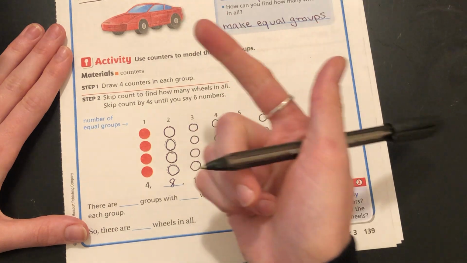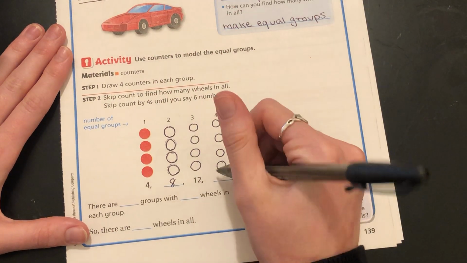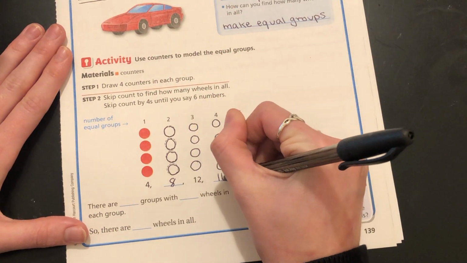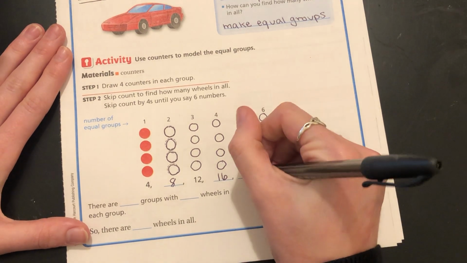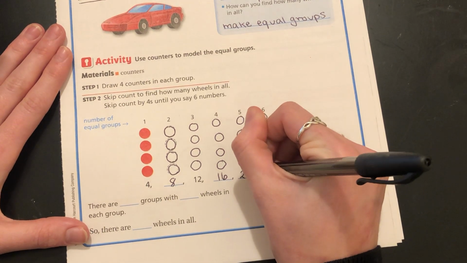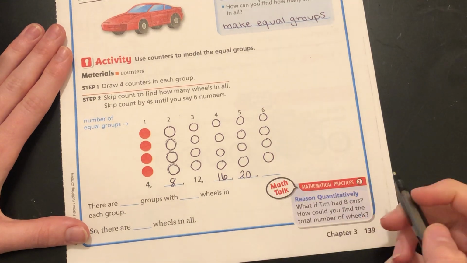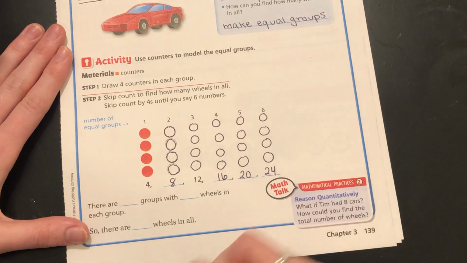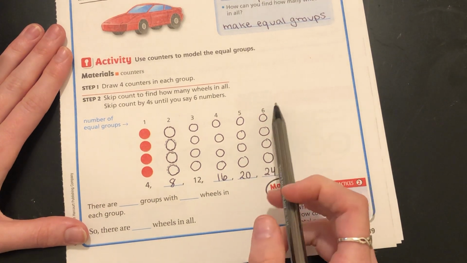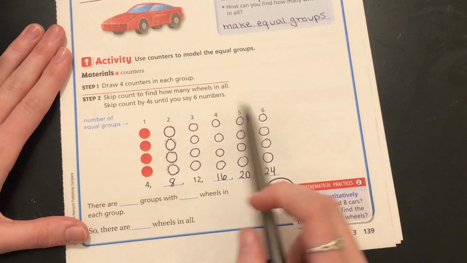12, 13, 14, 15, 16. So we've got the number 16. Plus 4 more is going to give us 20. Plus 4 more is going to give us 24. So now I've got 6 groups with 4 in each.